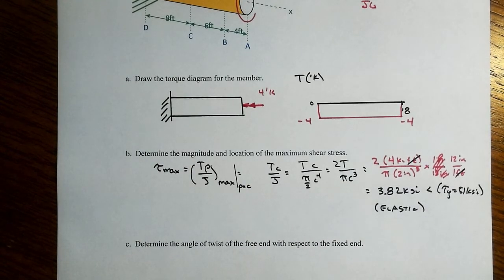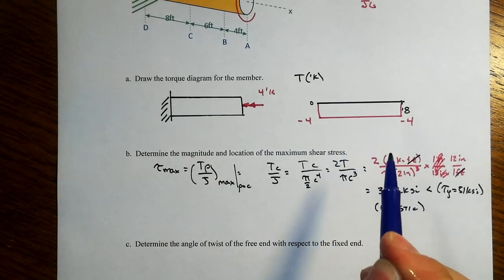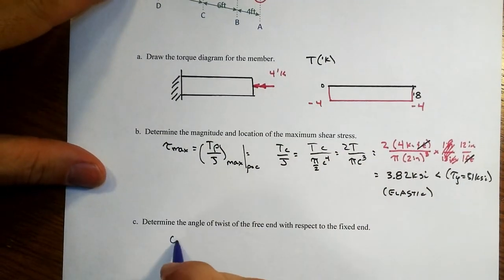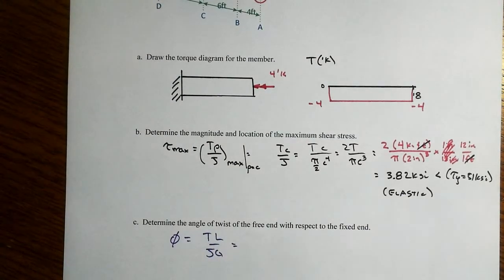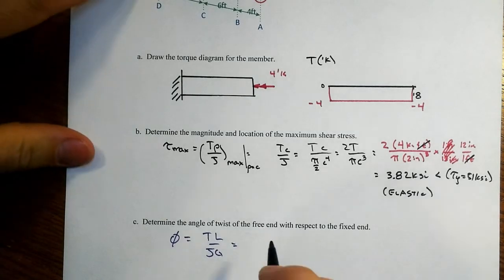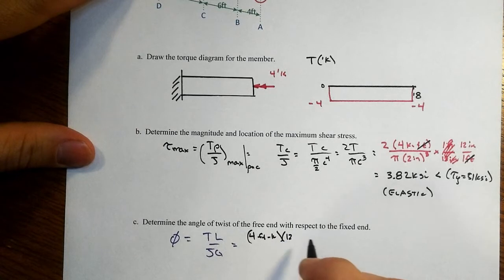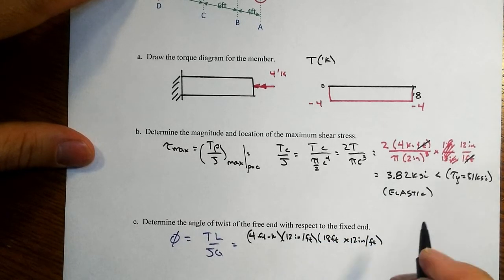Then we're asked to determine the angle of twist of the free end with respect to the fixed end. And we have constant everything here, constant T, constant J, constant G, all the way along this length, so it's just a straightforward application of our model. Phi equals TL over JG. And away we go. We've got 4 foot-kip that we will convert into kip inches. And then we have 18 feet, so we'll convert that also into inches.